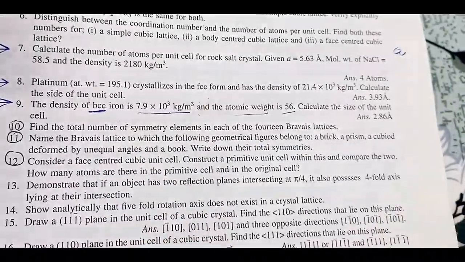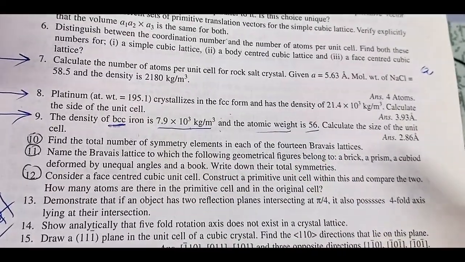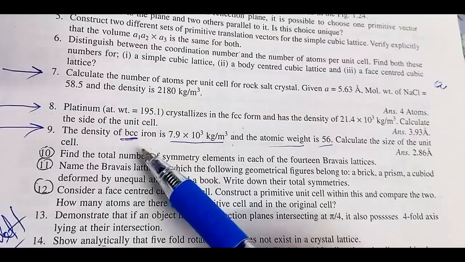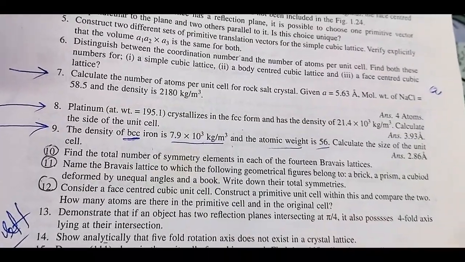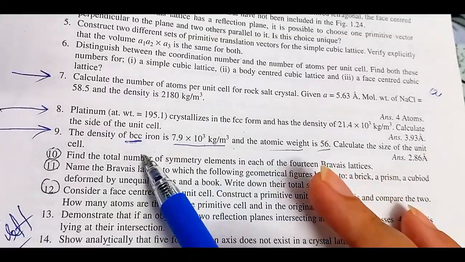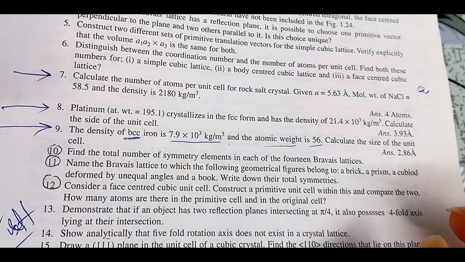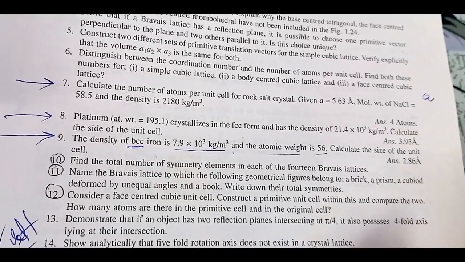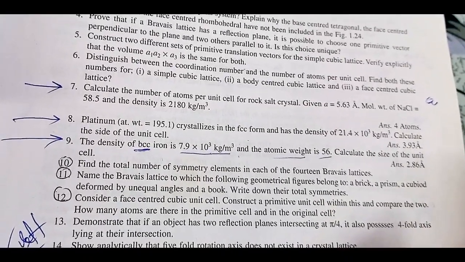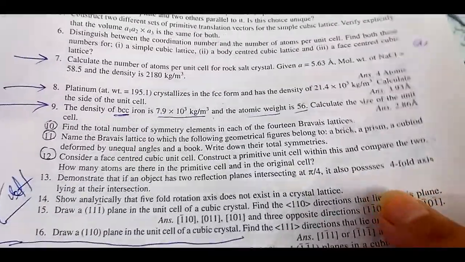We need to calculate the size of the unit cell, and here the unit cell is cubic in structure, as BCC is given. BCC means body centered cubic. It's cubic, it's already given, so we need to use this information to find out the size of the unit cell, which is the lattice parameter, actually a. We need to calculate the lattice parameter a. That gives us the size of the unit cell.